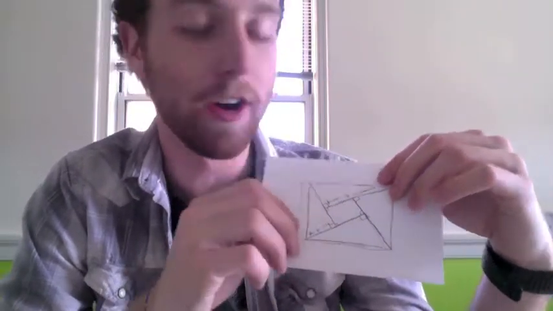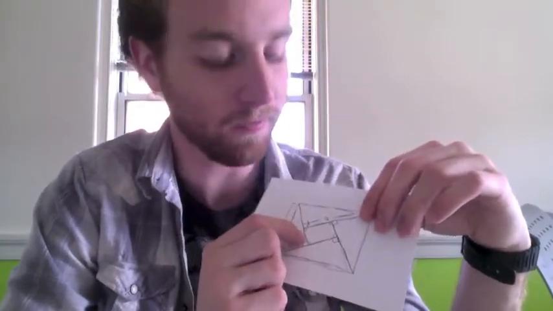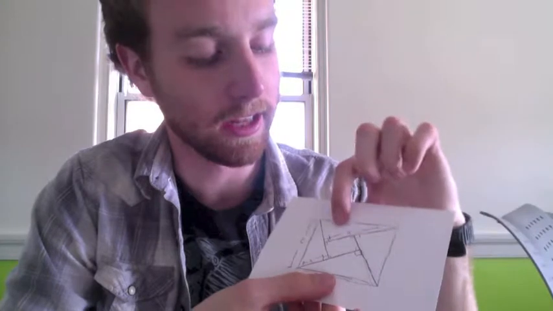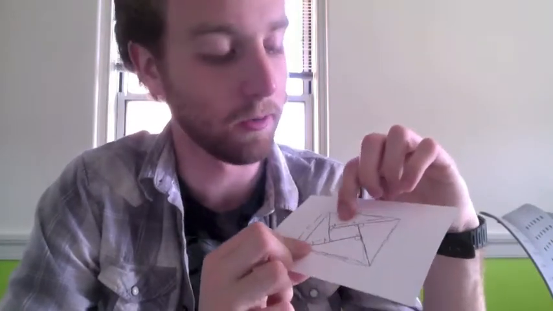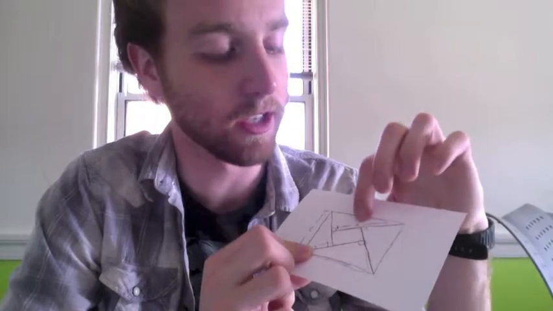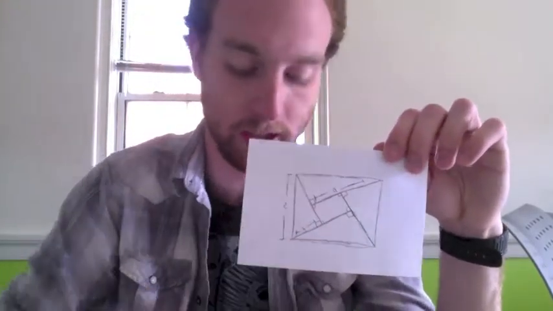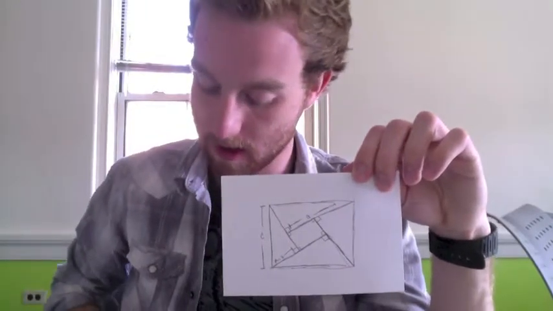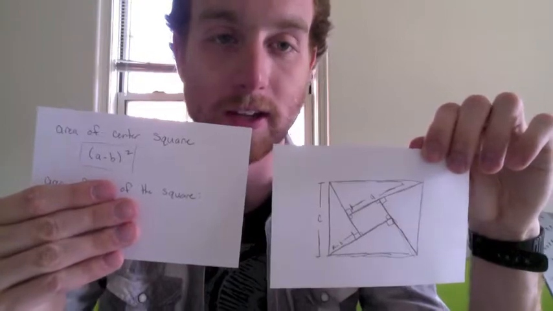So if I were to find the area of this smaller inside square, it would be length A minus length B, which is half of this one since all of these intersect, length A minus length B squared. I've outlined that right here. So the area of the center square is A minus B squared.